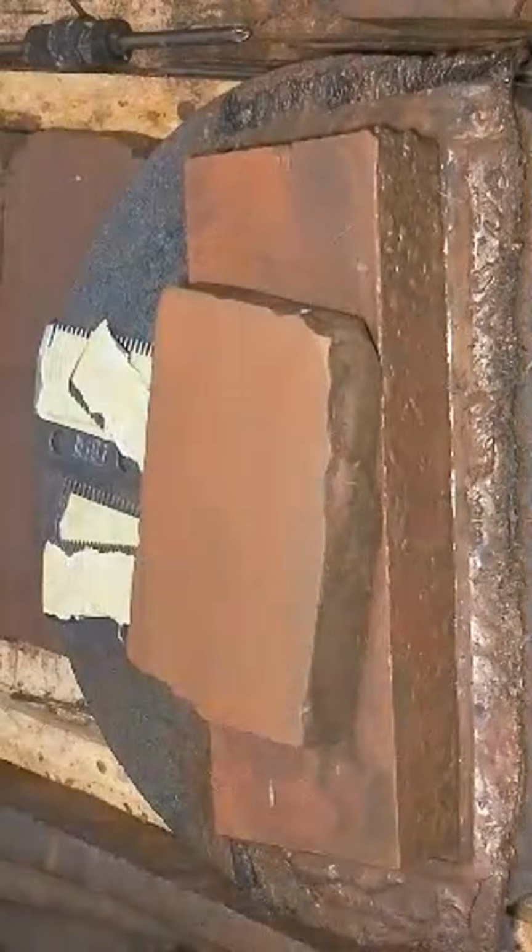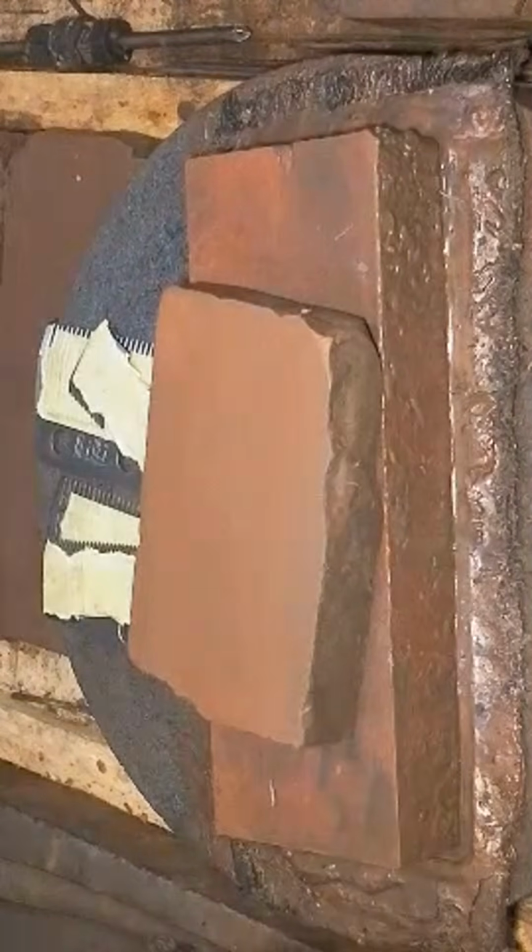You can see the surface now, after application of oil.